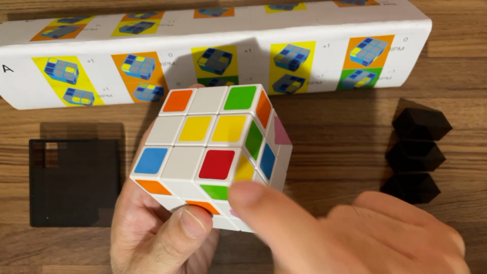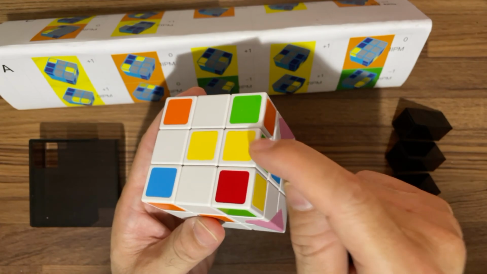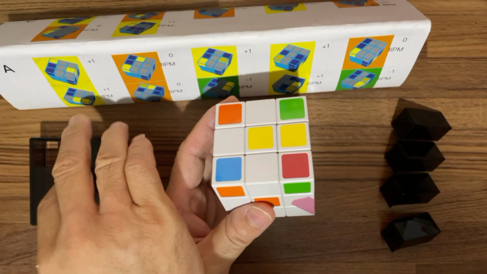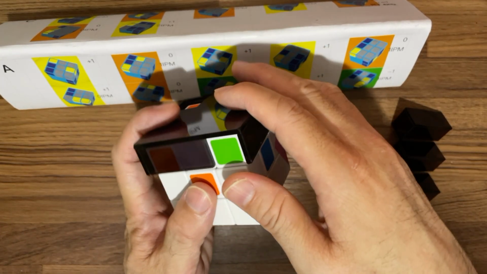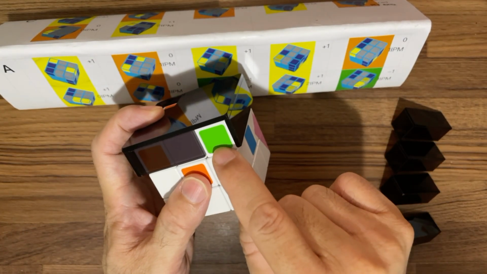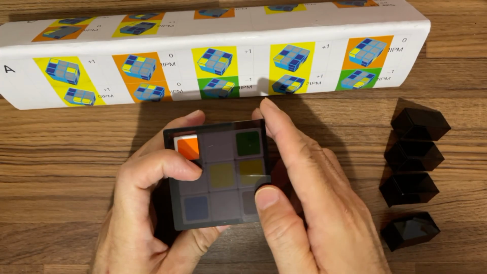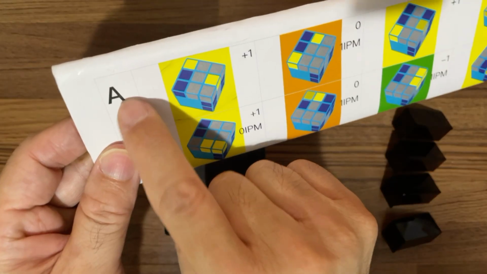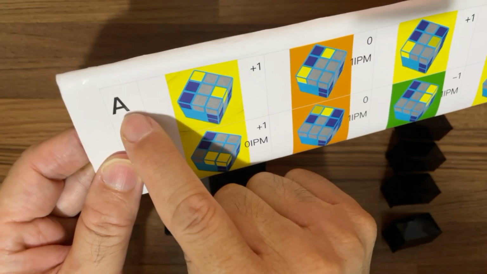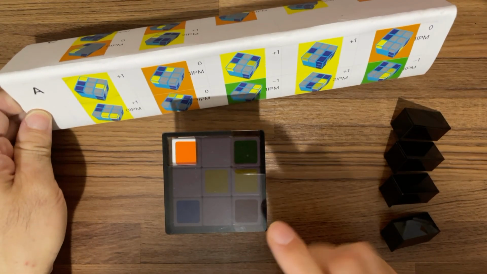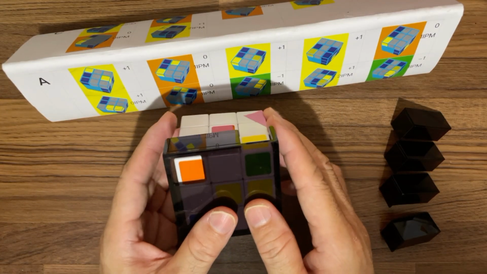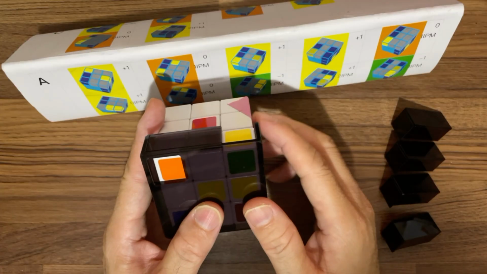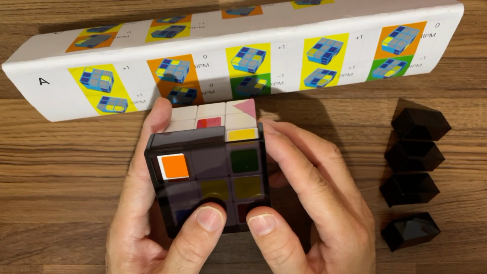Now to bind this corner and this edge. This corner, the color is green. So use the A list in the fracture list. The color from here to here gives us row number +1.